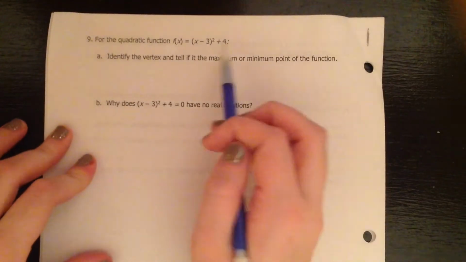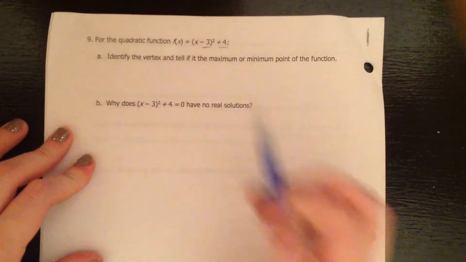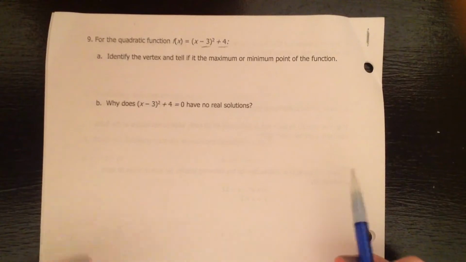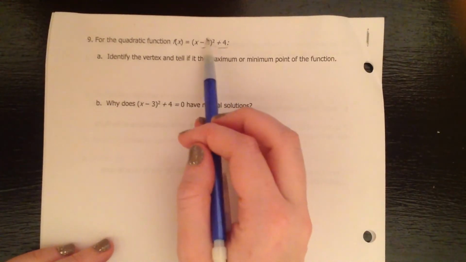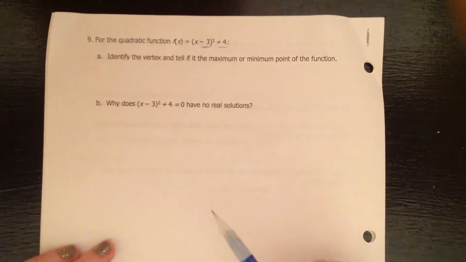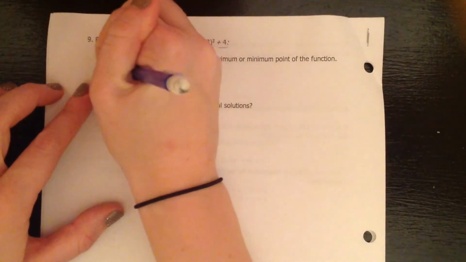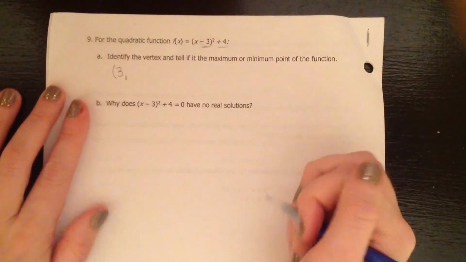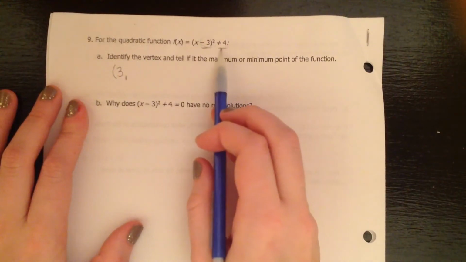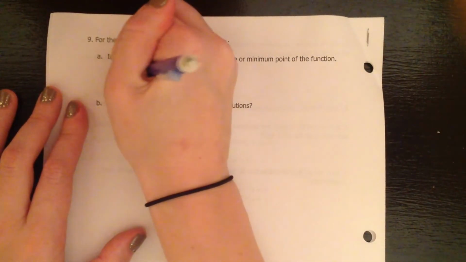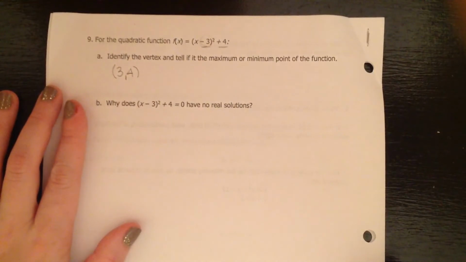So for the vertex, we're going to use these numbers here. And one of them we're going to change the sign of. So we're going to change the sign of this. So instead of it being a negative 3, it's going to be a positive 3. It's going to be the x value. And we're going to use this for our y value, positive 4. So our vertex is 3, 4.